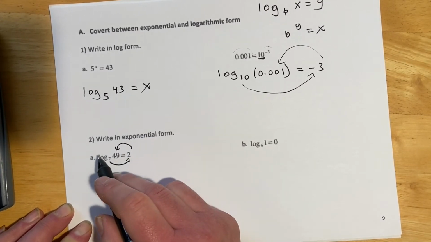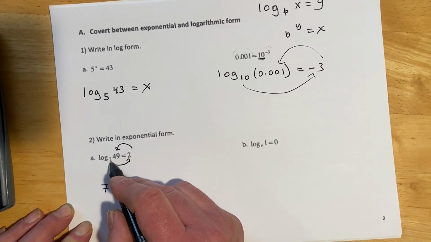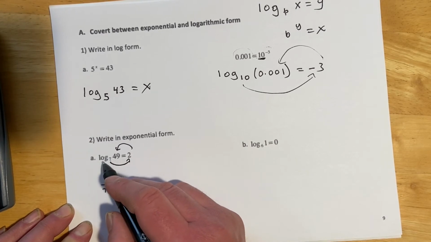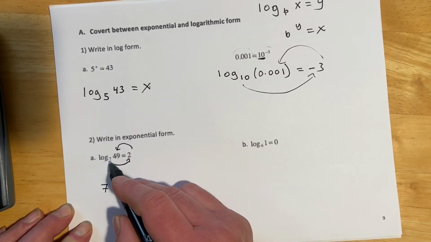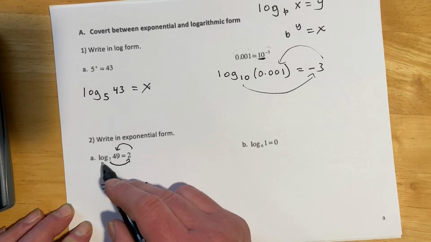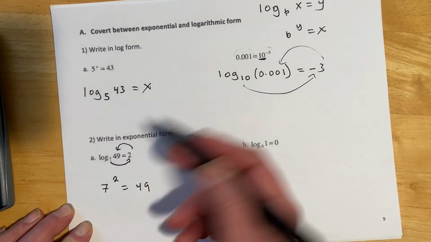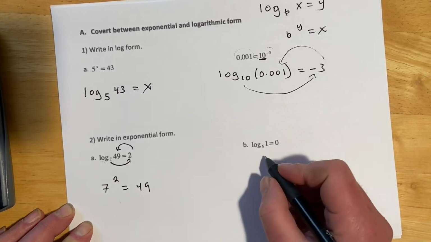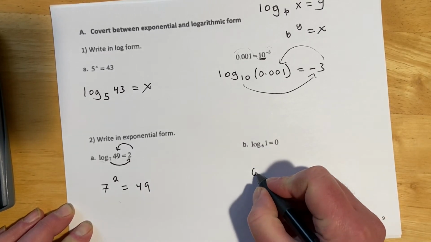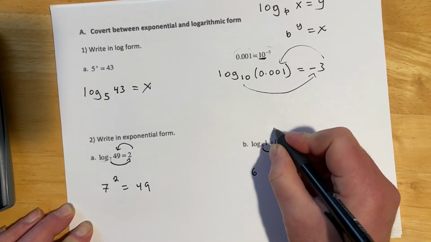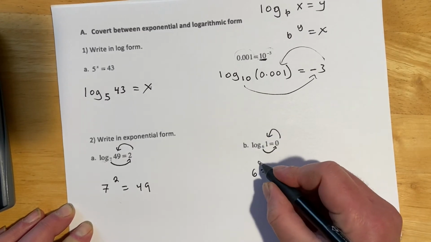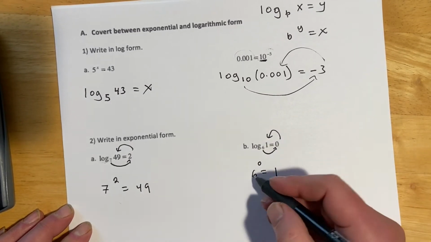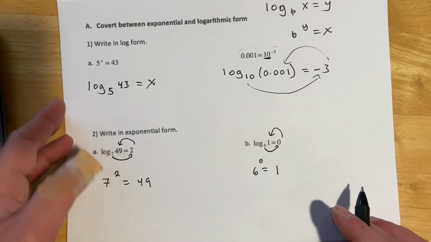And again, this is asking, what power do I raise 7 to? So that's what the word log means. It means, what power do I raise the 7 to get 49? And then that answer is 2. So this is asking, again, just for exponential form. So 6 raised to the 0 makes 1, which makes sense because anything to the 0 makes 1.